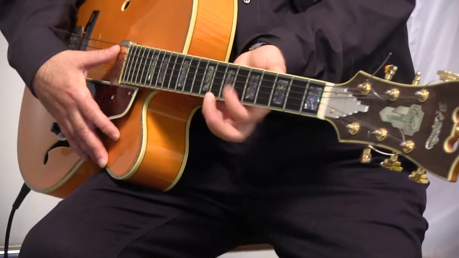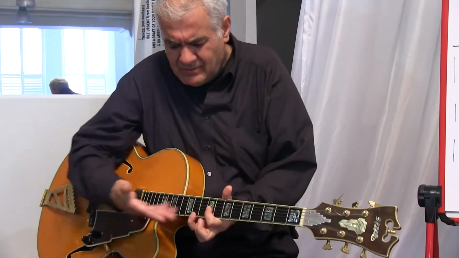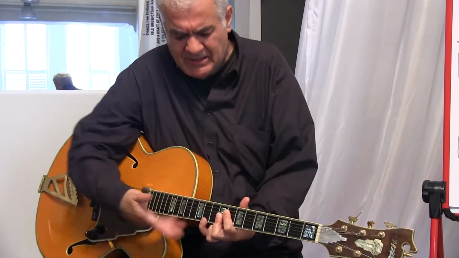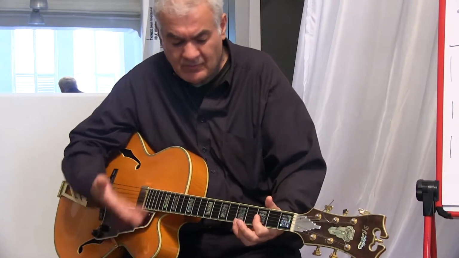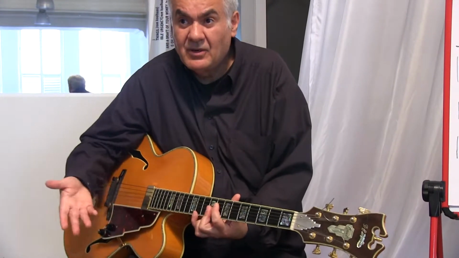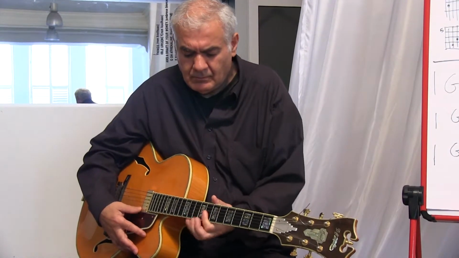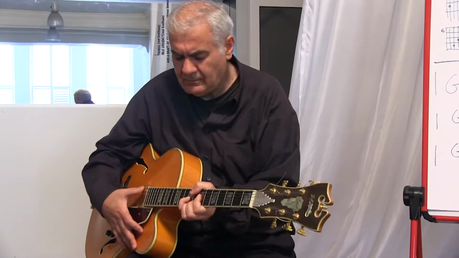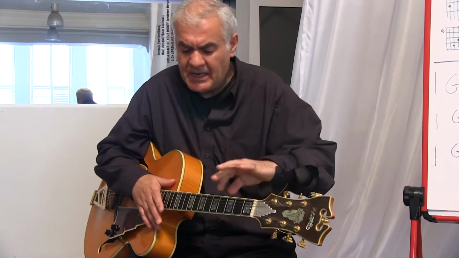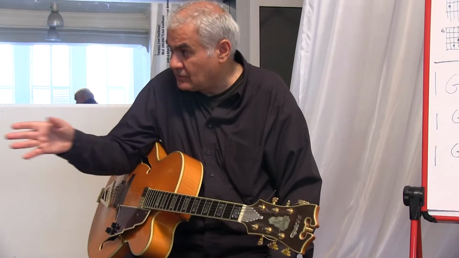You already have the good notes. You have this G. Alternate chord. Don't play complicated phrases, because you already have good notes when you are moving the chord.